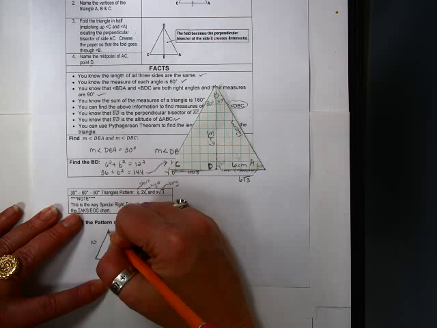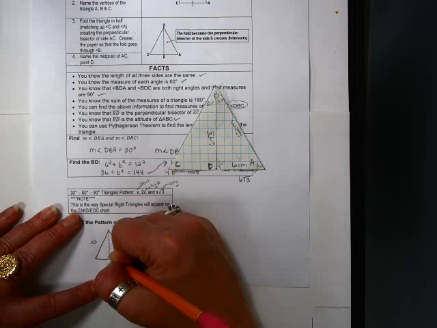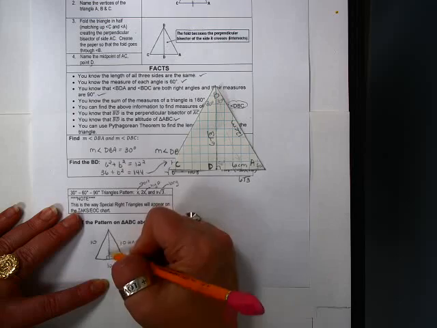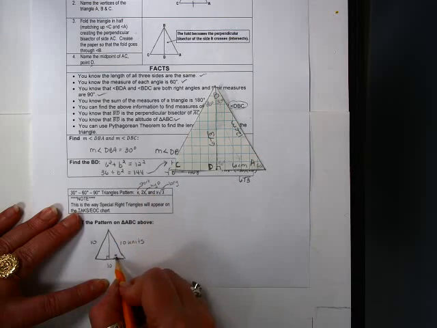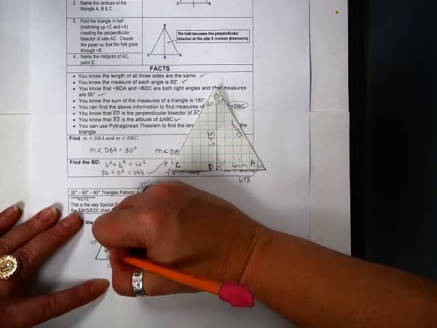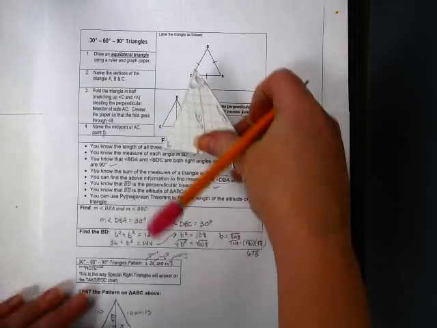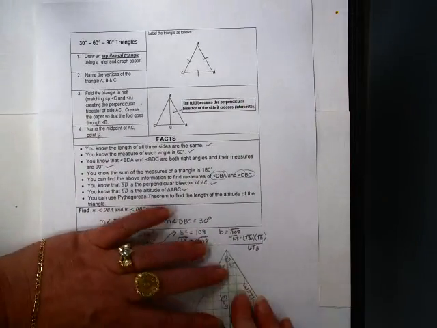Okay, so we draw the altitude straight down. It's going to cut this in half, so that'll be 5. And so this guy over here, we take the short side 5, that's going to be 5 rad 3. Okay, now you're going to want to take some tape, and you're going to want to tape it right here because I want to see that. That's part of your grade.